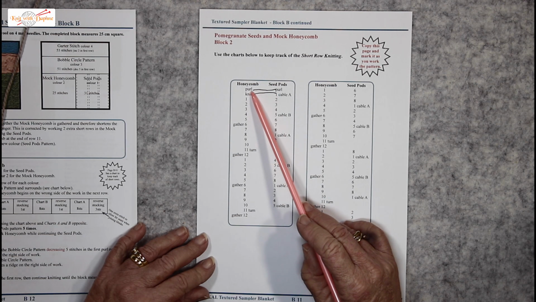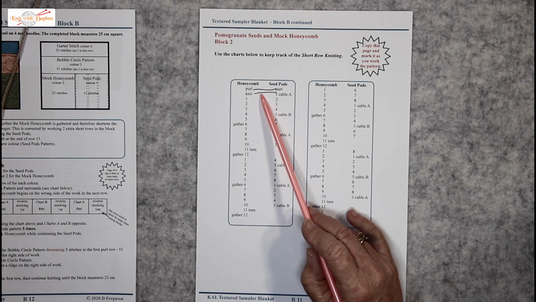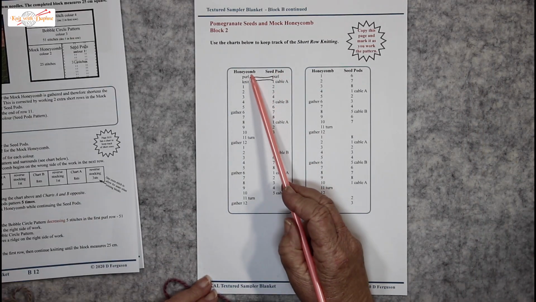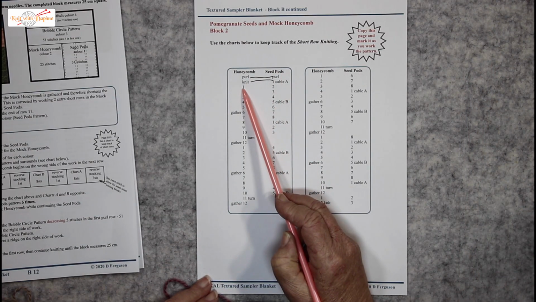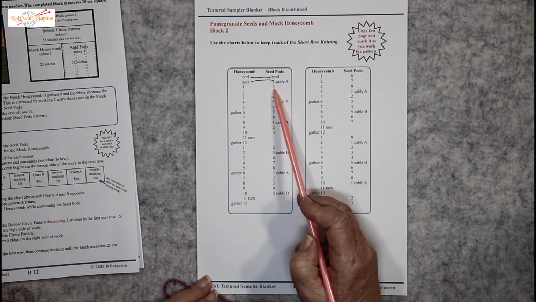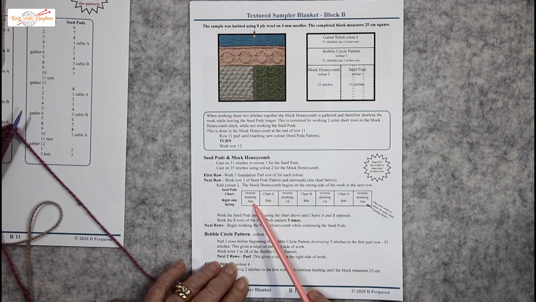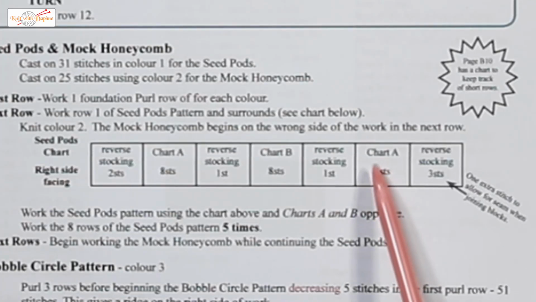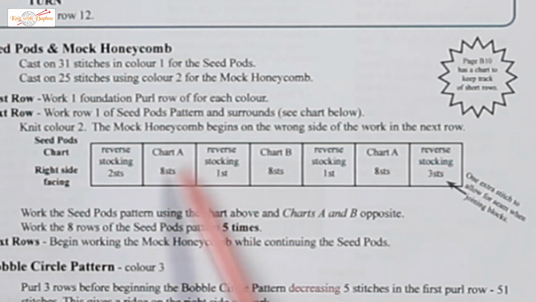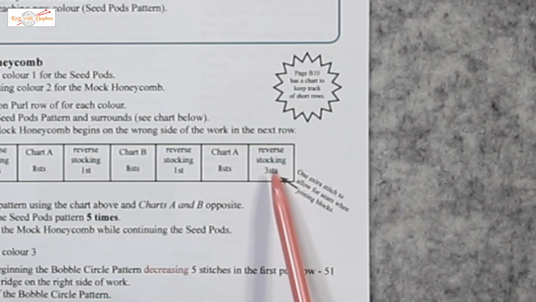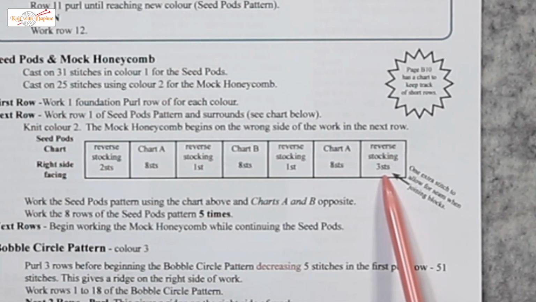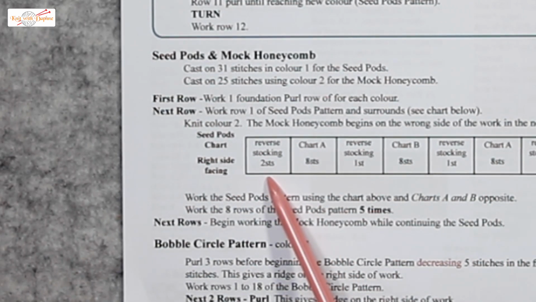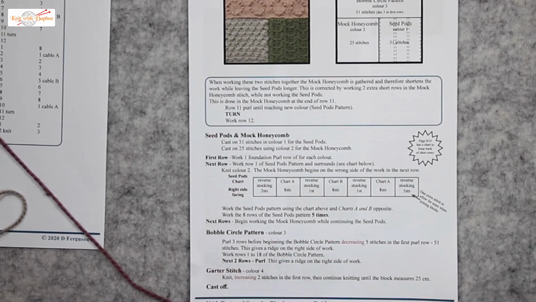I've already marked off 2 because I've already done 2 rows with the knitting. You'll notice that with honeycomb, I'm up to row 1, but with seed pods, I'm up to row 2. This is the seed pods chart, right side facing. These are the charts A to make the seed pods, chart B. On the right hand side there are 3 extra reverse stocking stitches, and on the left hand side there are 2 extra reverse stocking stitches.